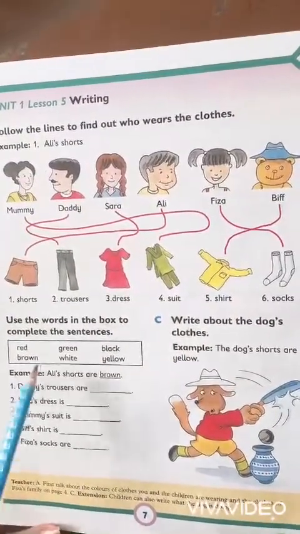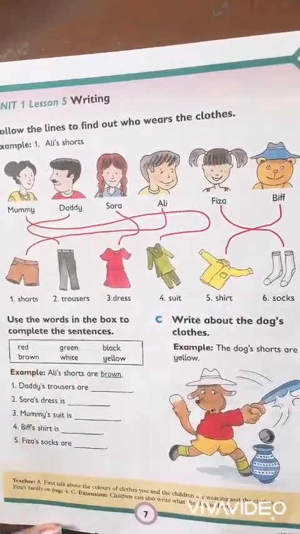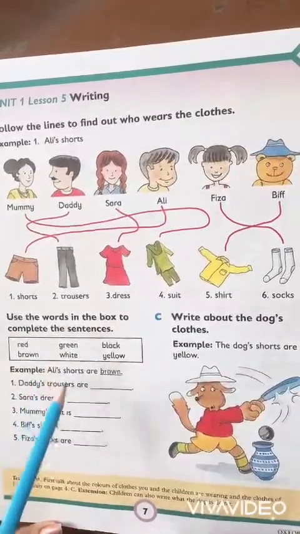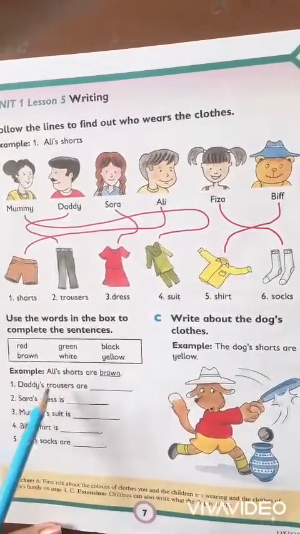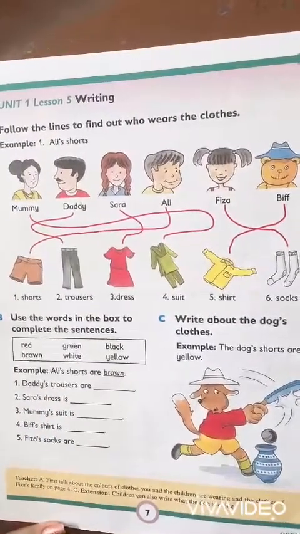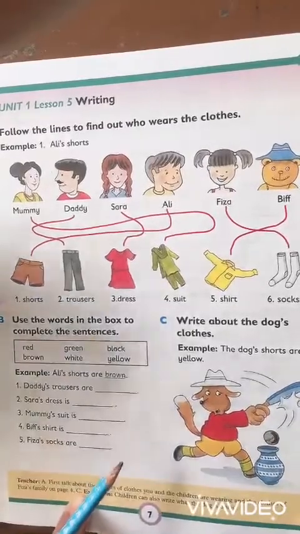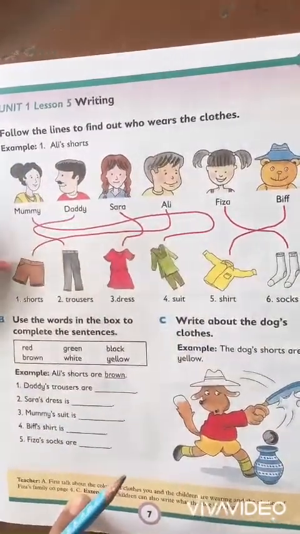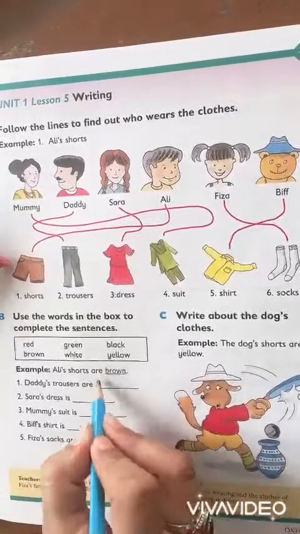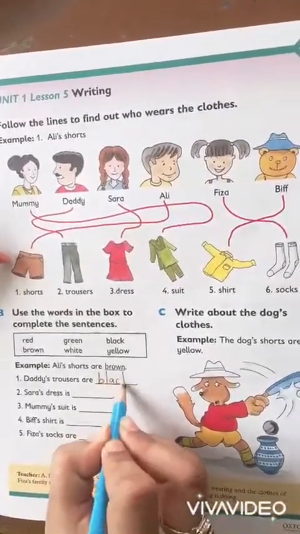Exercise B. Use the words in the box to complete the sentences. Red, brown, green, white, black, yellow. Example, Ali's shorts are brown. I'm giving you another example. Number 1. Daddy's trousers are, now you have to look at these pictures. Daddy's trousers are of black color. You have to write here black.